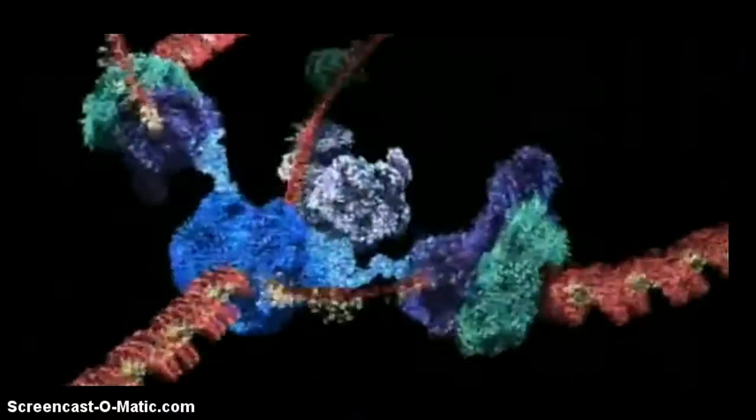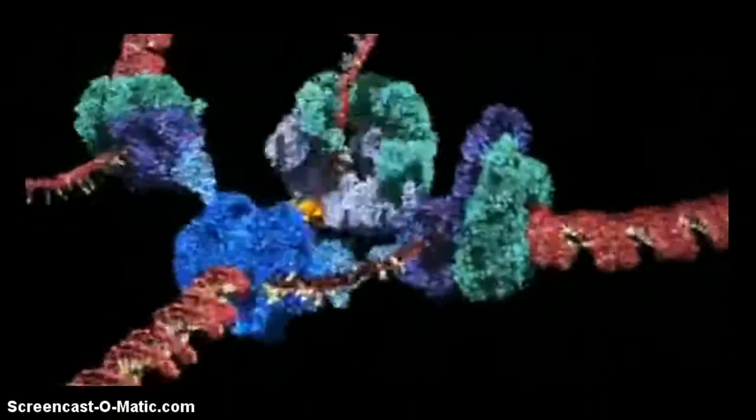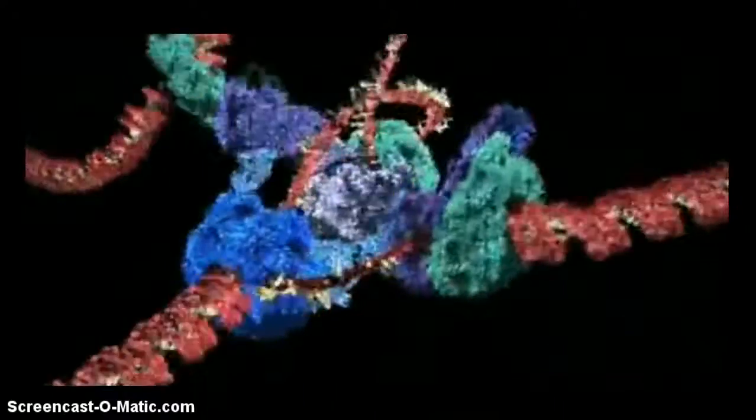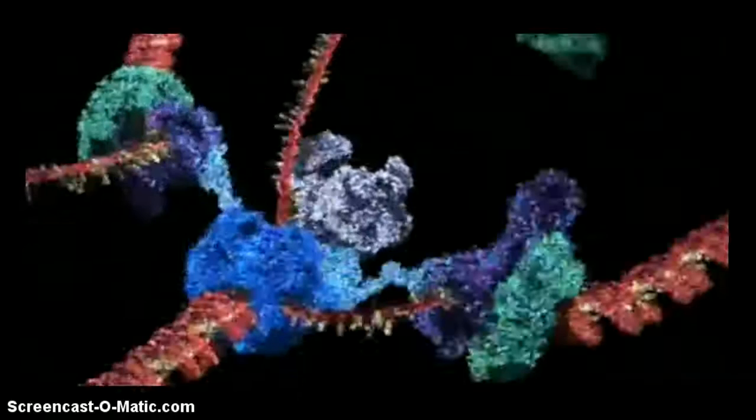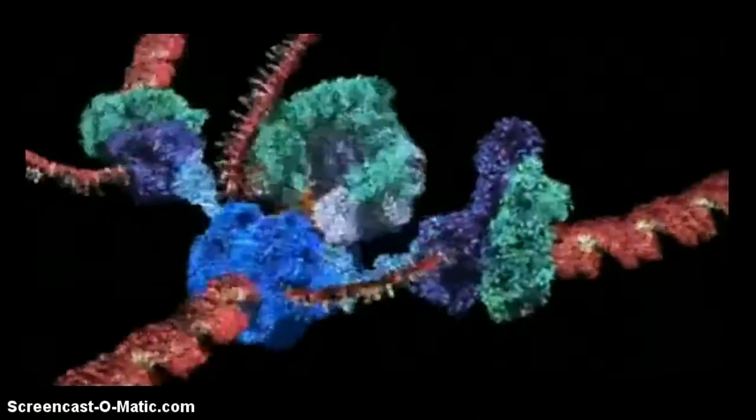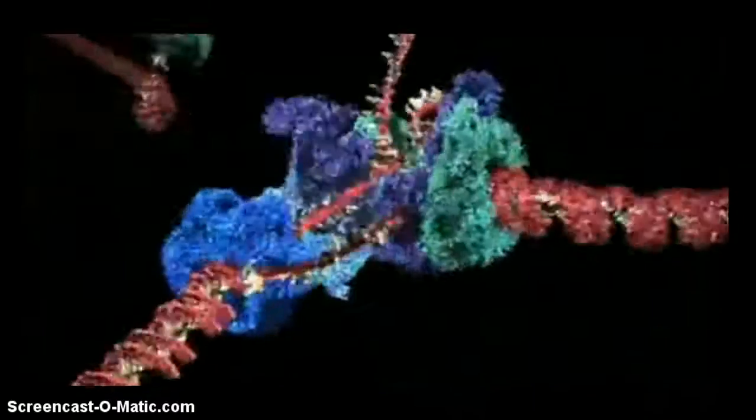The whirling blue molecular machine is called helicase. It spins the DNA as fast as a jet engine as it unwinds the double helix into 2 strands. One strand is copied continuously and can be seen spooling off to the right.